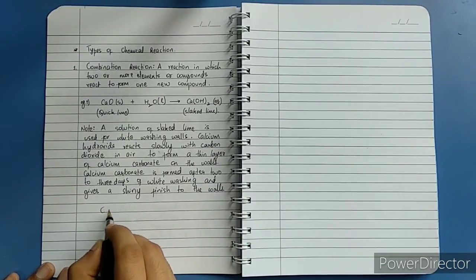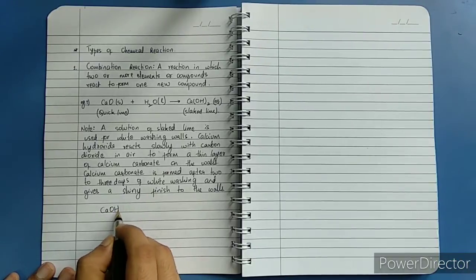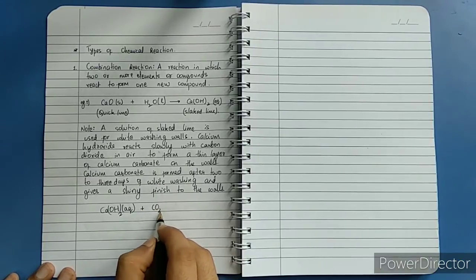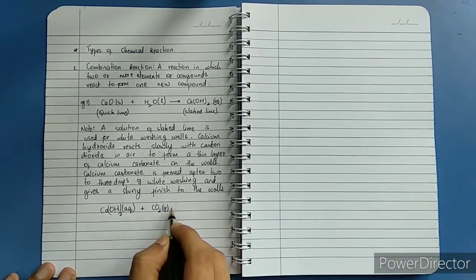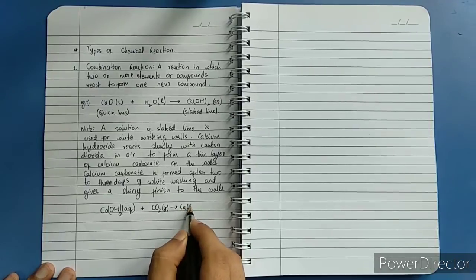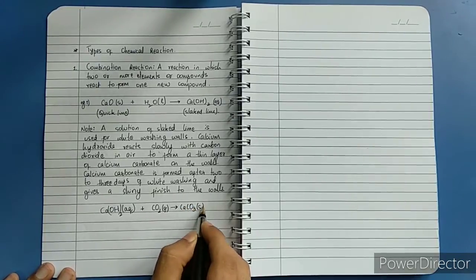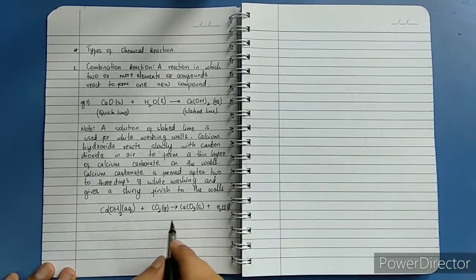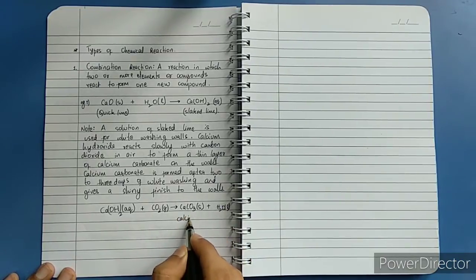So what happens in the reaction is that calcium hydroxide, which is aqueous in nature, Ca(OH)2, reacts with carbon dioxide in the atmosphere, that is a gas, to form calcium carbonate, which is a solid, and releases water, that is liquid. So this is calcium carbonate.